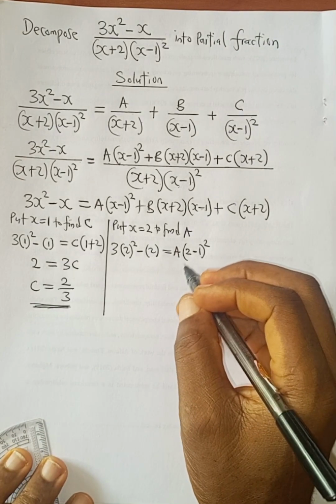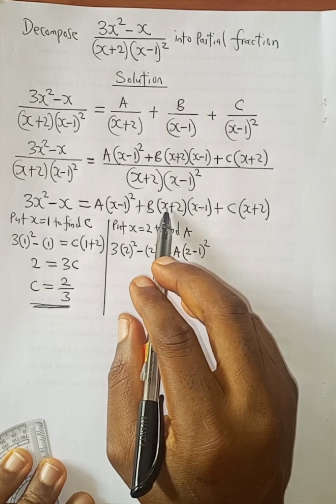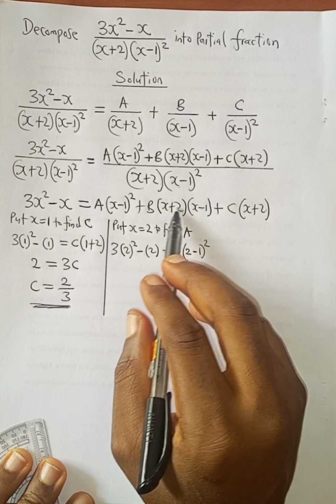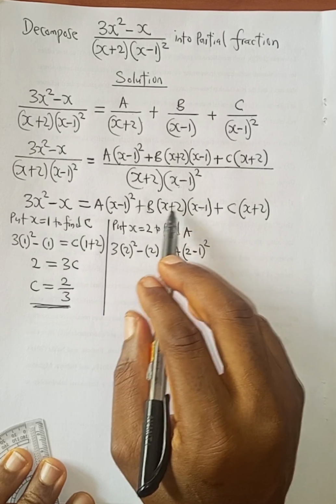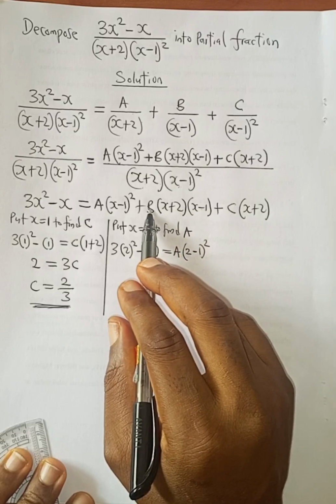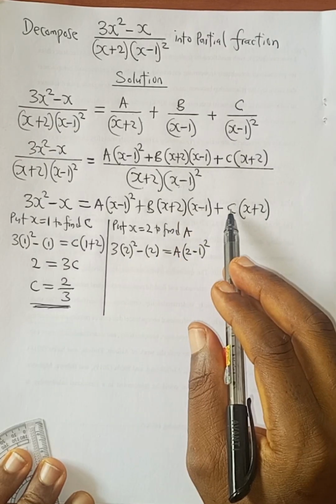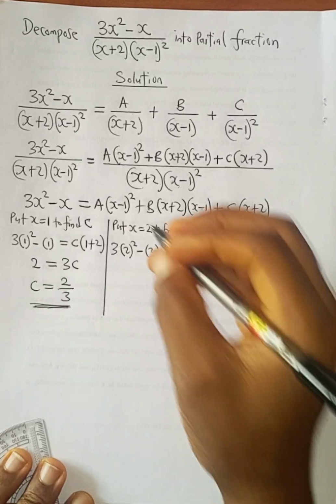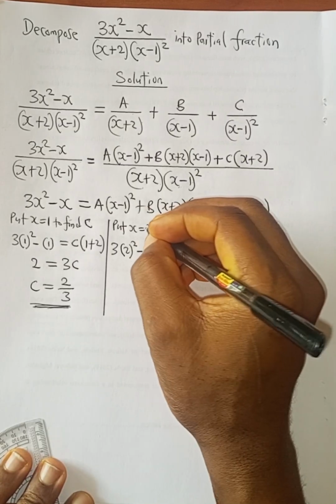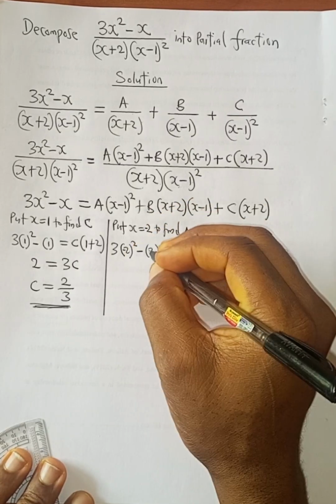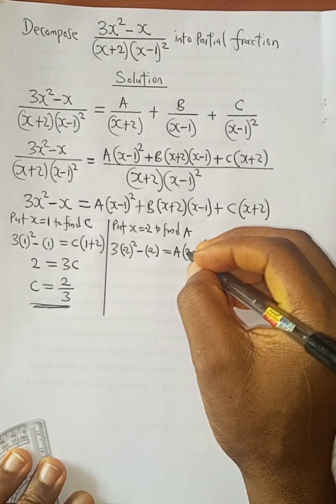No, I'm missing it. I say we are to put minus 2. If you put 2 here, this place will become 4, because 2 plus 2 is 4. It is minus 2 plus 2 that will make here to be 0, which will make C0 be 0. So it is put minus 2, not plus 2. Minus 2, minus 2, minus 2.